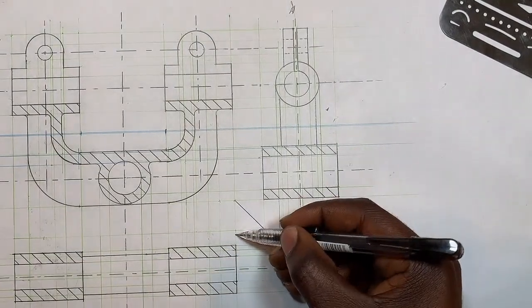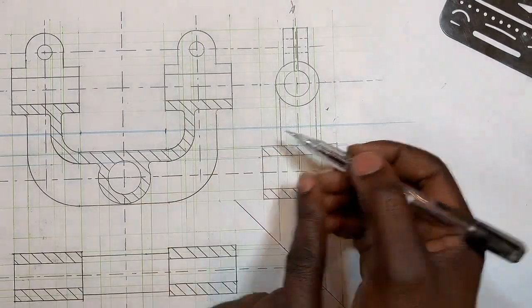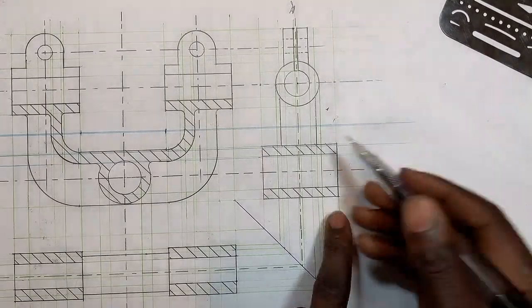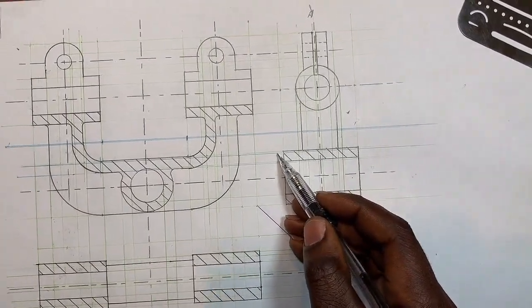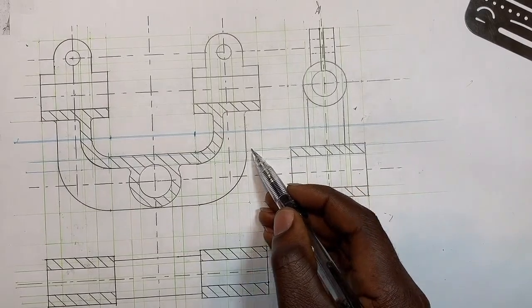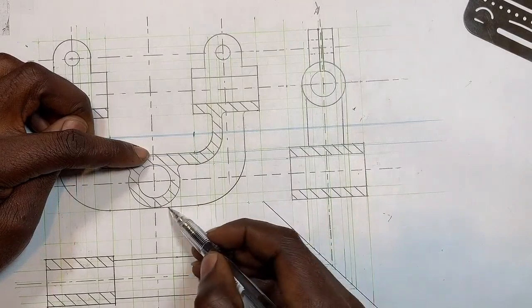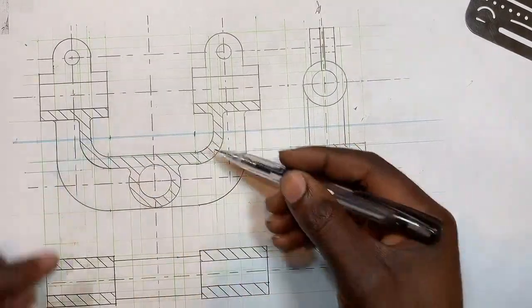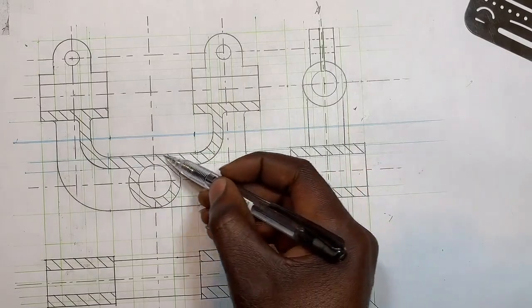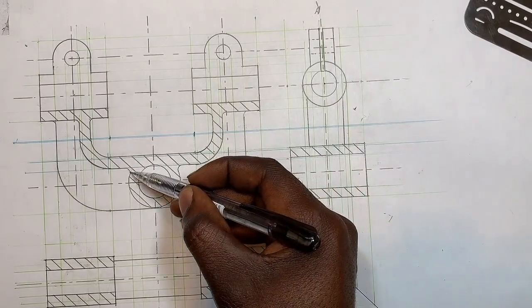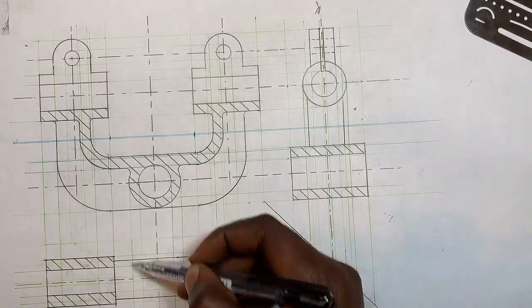Who is going to tell you or guide you is your front view. So this point is that one, corresponding with that one, isn't it? Which means I'll go like this. Once it touches there, it comes like this, that goes. Once it touches there, go down. So which means it's this point.